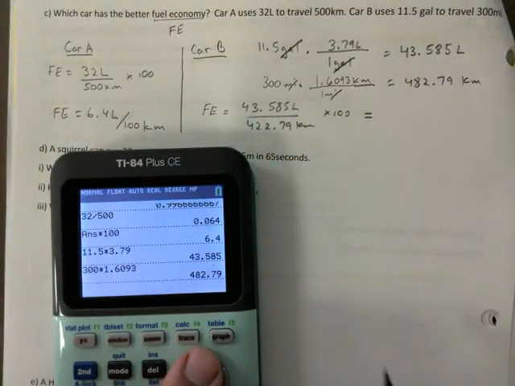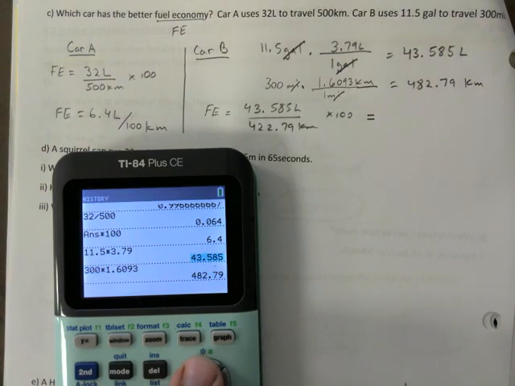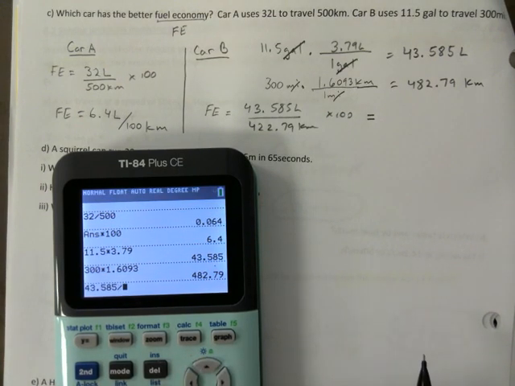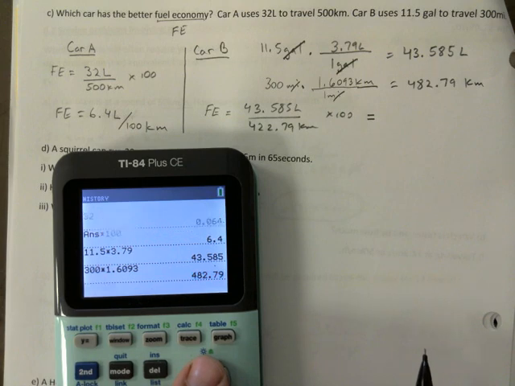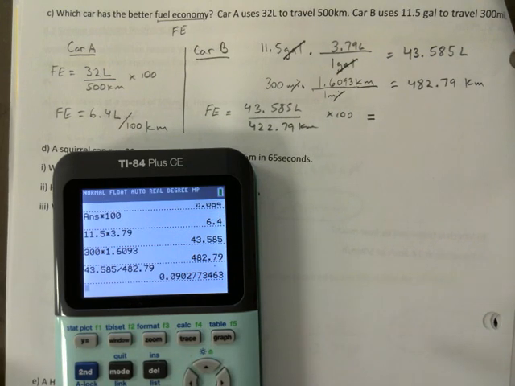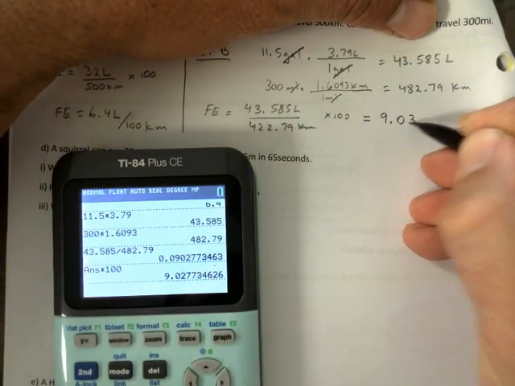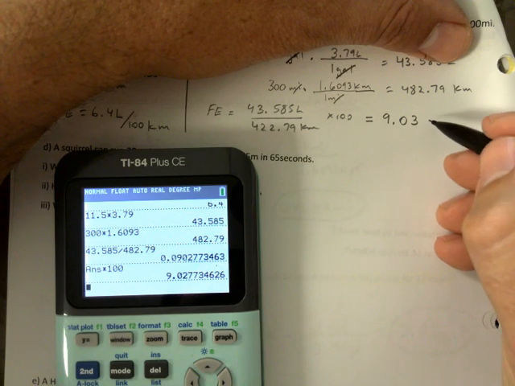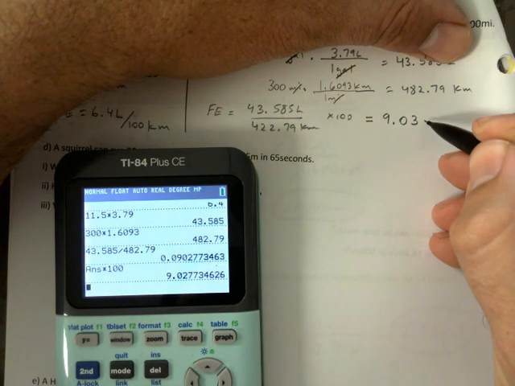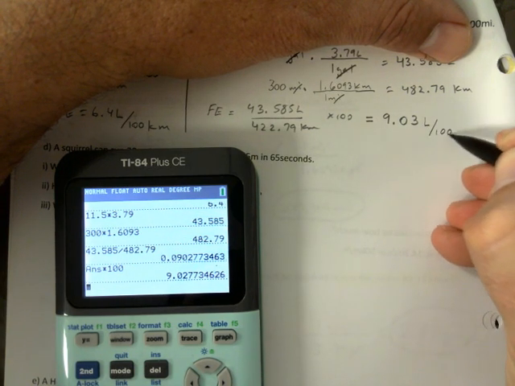So you can copy paste, right? Remember that? Go up, enter, divide it, go up, enter, and then multiply that answer by 100. So this car uses 9.03 liters per 100 kilometers.